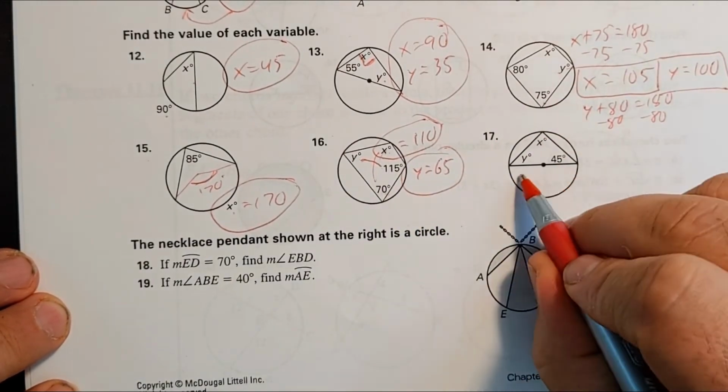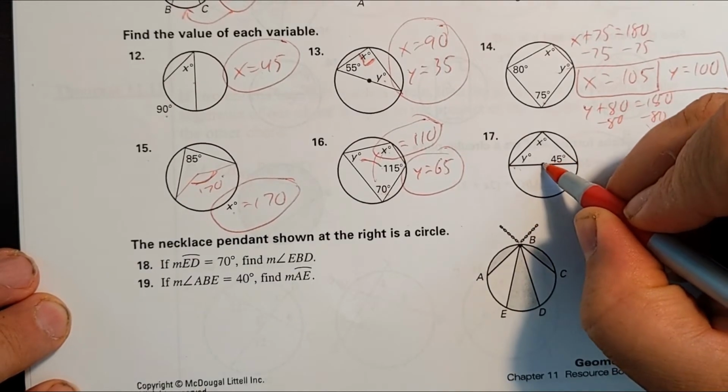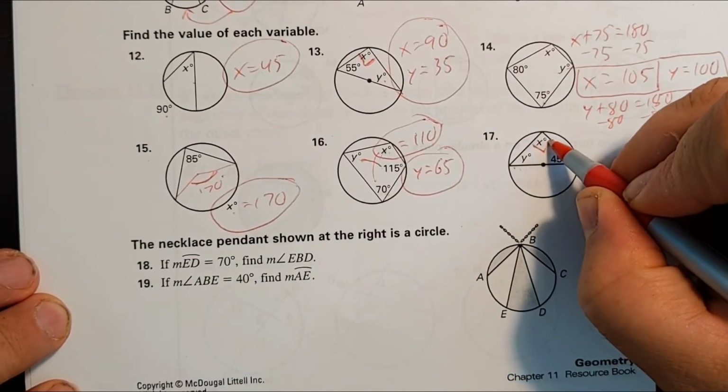Number 17, there's a diameter. This is right through the center. That means X has to be 90 up here.